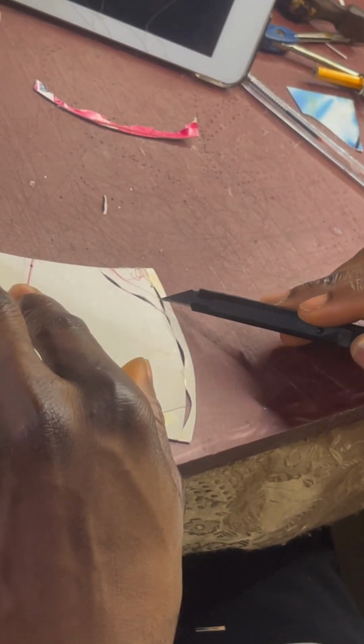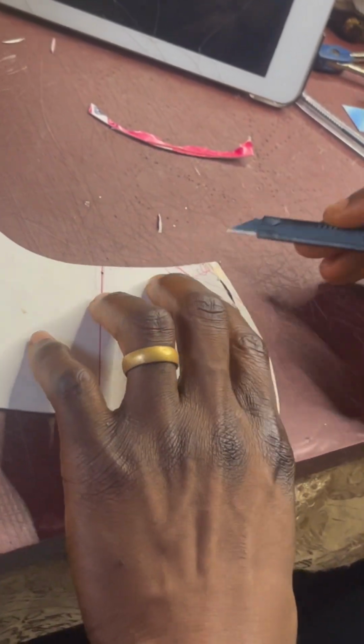Do we get? So it's your choice to cut this away or not to cut it. Preferably, you should just cut it away, right?